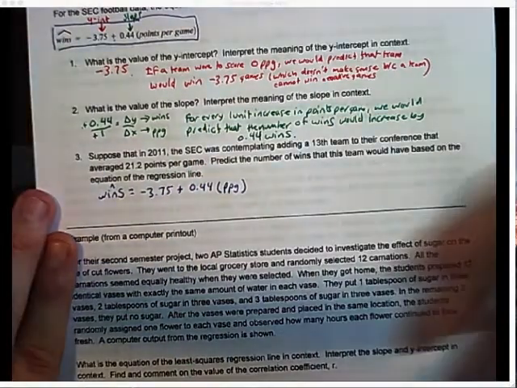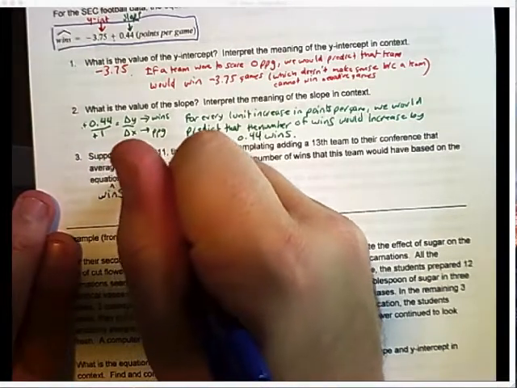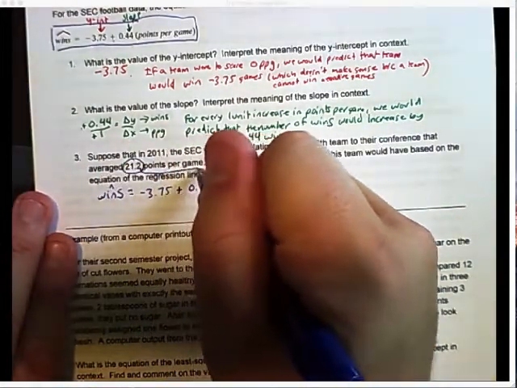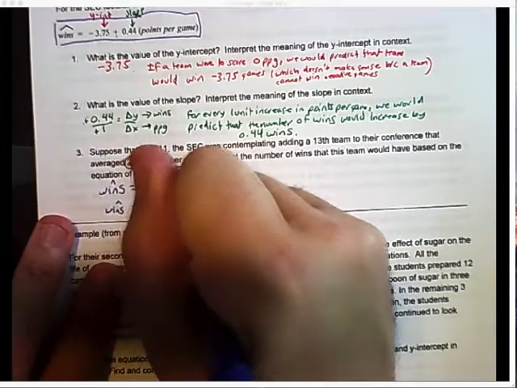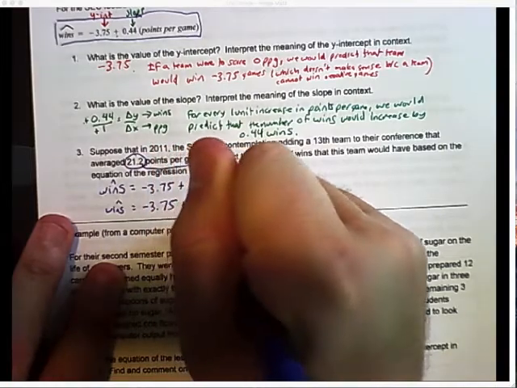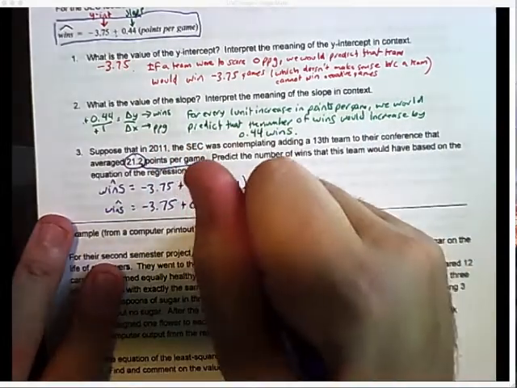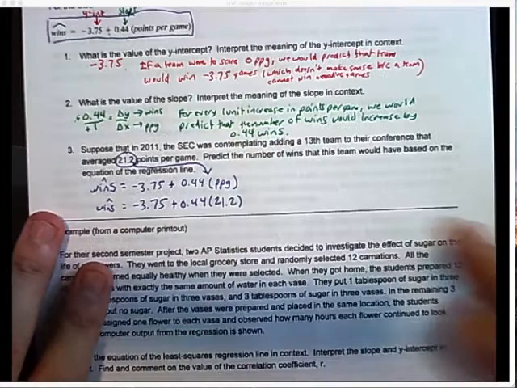All right, so what we're actually going to do here is this is a number of points per game. We could stick it in where that points per game is. So to predict the number of wins, we would do negative 3.75 plus 0.44 times 21.2.